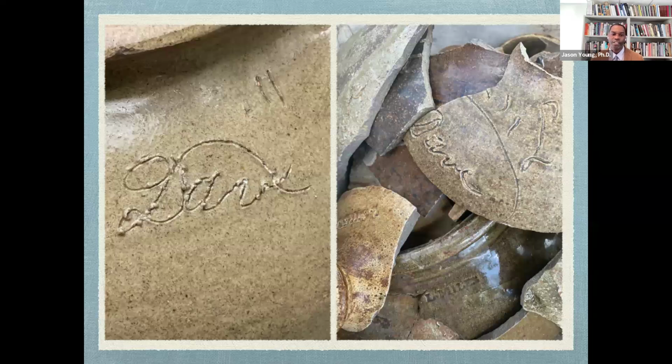He was signing and dating his pots, but he was also including rhyming couplets and poetry on the sides of his pots. I know that one question that came up during the first session, I want to address it now, was how did he come to learn to read and write at a time when it's not only illegal for enslaved people to know to read and write, but it's also illegal for whites to teach Black people how to read and write in the antebellum period.